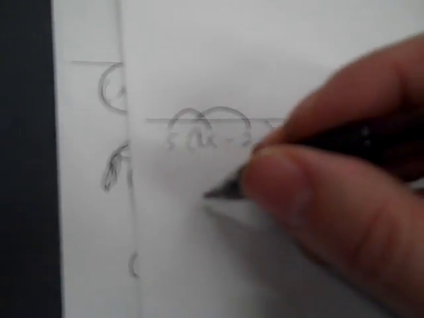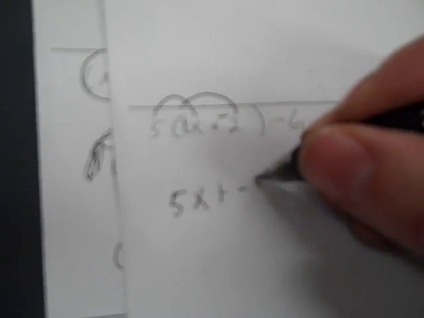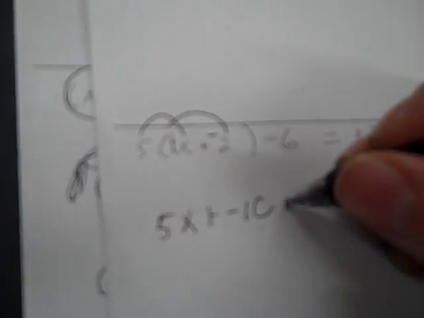My next one, there's only one answer because we don't have a second power. Because there's no second power there, I can go ahead and multiply through. And we're going to get 5x plus negative 10, and then plus negative 6 equals 32. So I box my x up, and there's two numbers we have to move to the other side so we can have like terms on opposite sides.